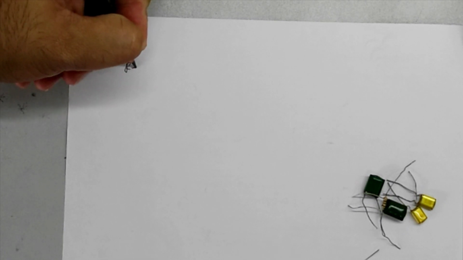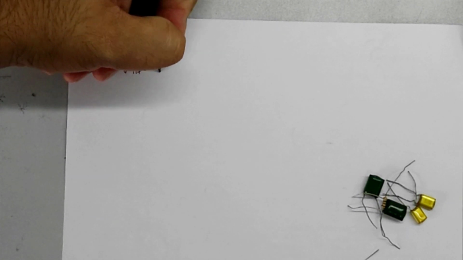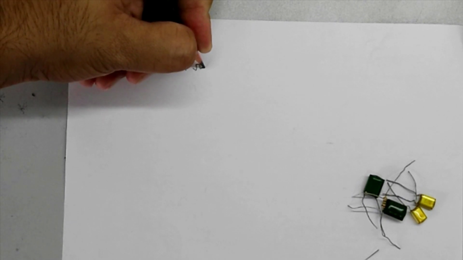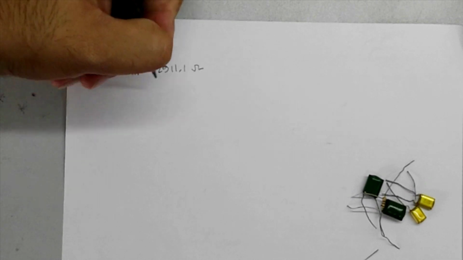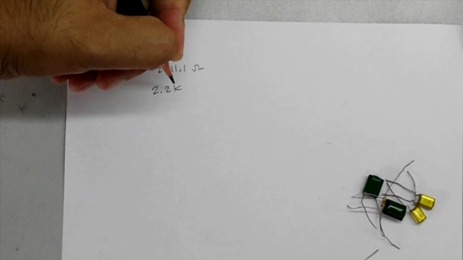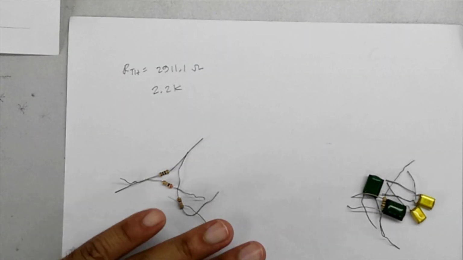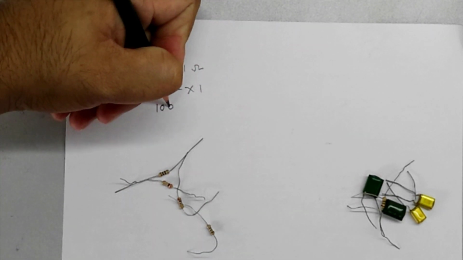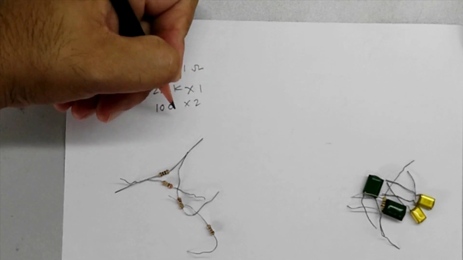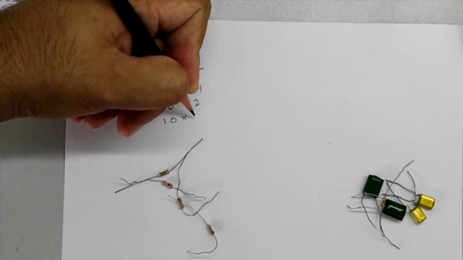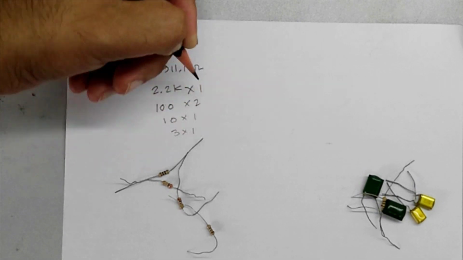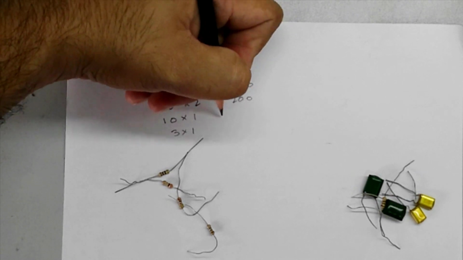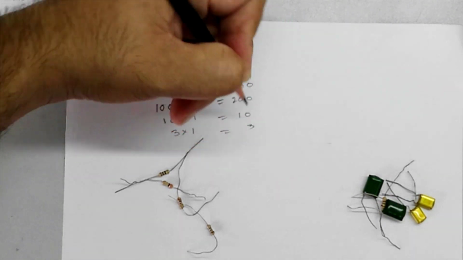To create our required Thevenin of 2911.91 ohms, we use one 2.2k resistance, two 100 ohm resistance, one 10 ohm resistance, and one 3 ohm resistance. So we get 2200, 200, 10, and 3.